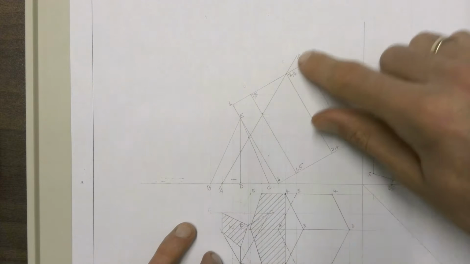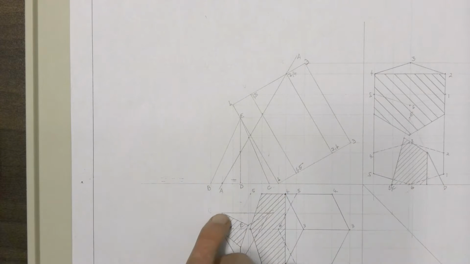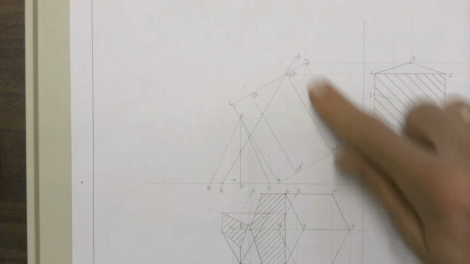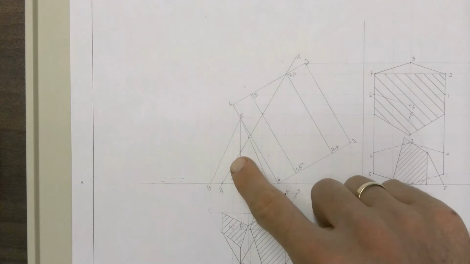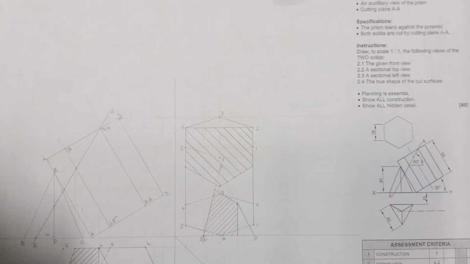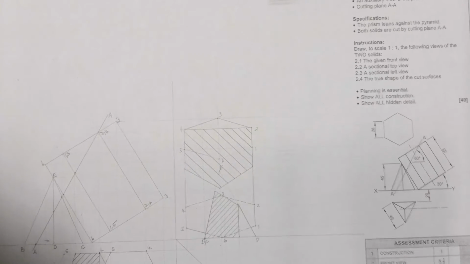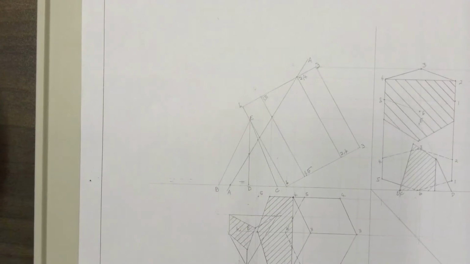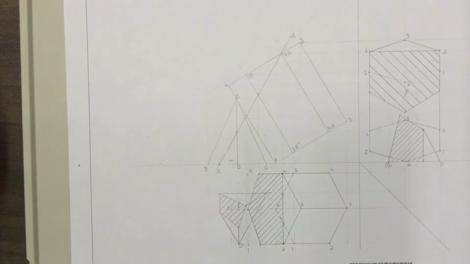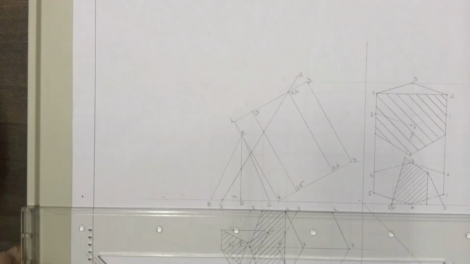So I'm going to take that out, and to find the true shape of the cutting plane we now need to project off of our cutting plane AA here in the front view, and we have to do it at a 90-degree angle to that cutting plane. In this question they've been very kind, they've actually told us the angle of the cutting plane, the 60-degree angle. So because we know what the angle of the cutting plane is, it makes it a lot easier to project over it at a 90-degree angle.